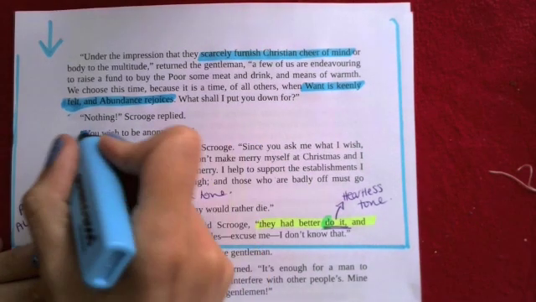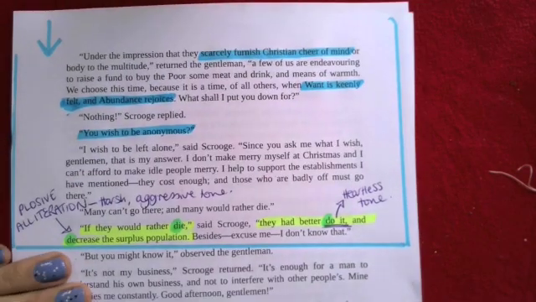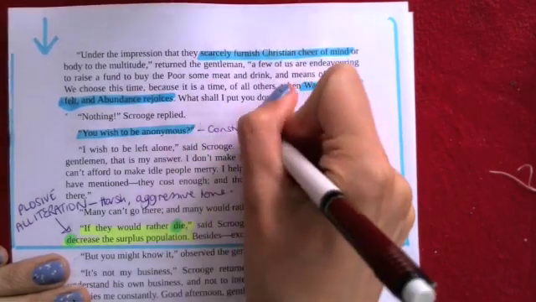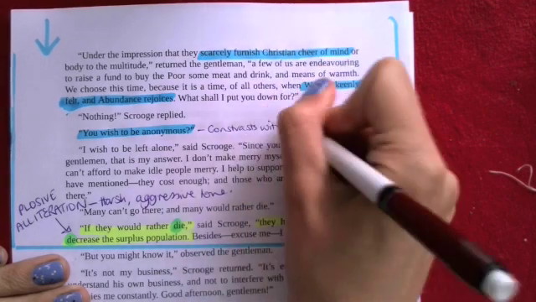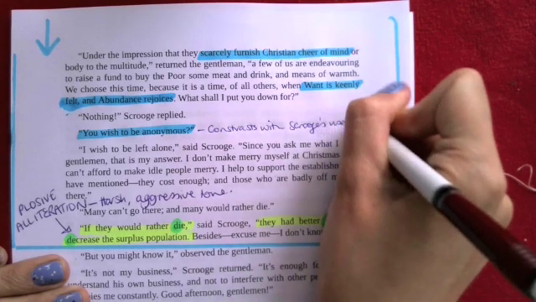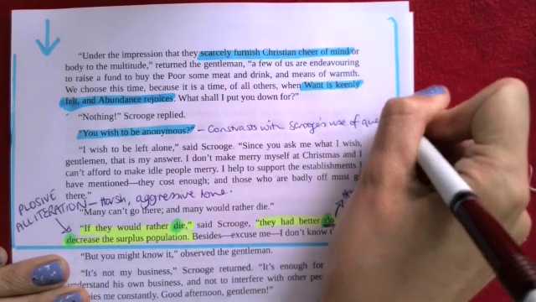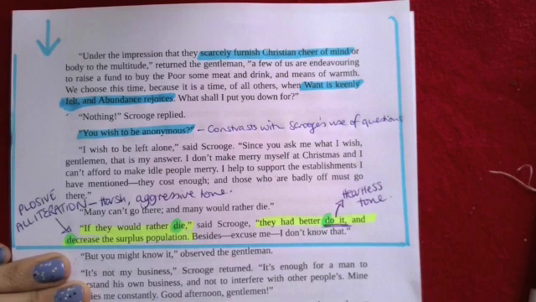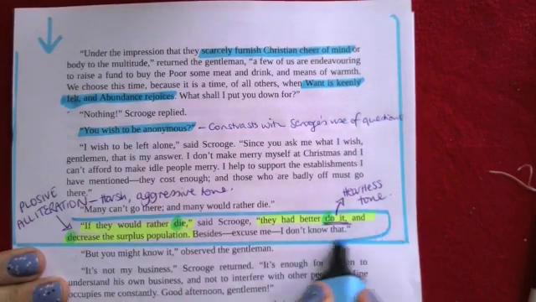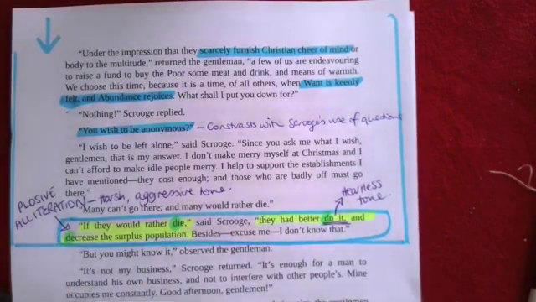I would also say that this here, the use of questions, contrasts with Scrooge's use of questions. And then I think, obviously, we've got this quote here. We've got that plosive alliteration. We've got this heartless tone.